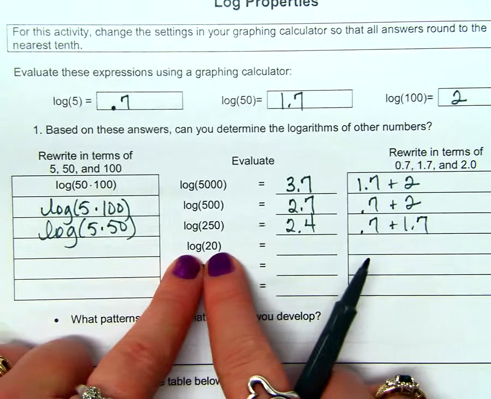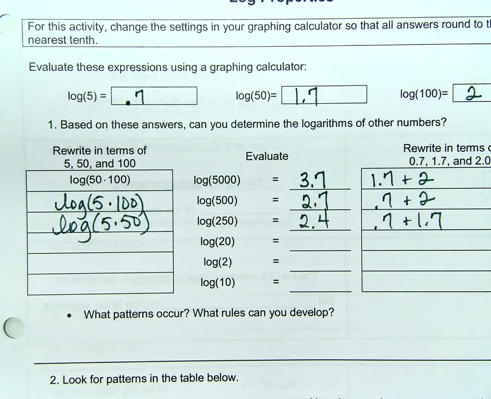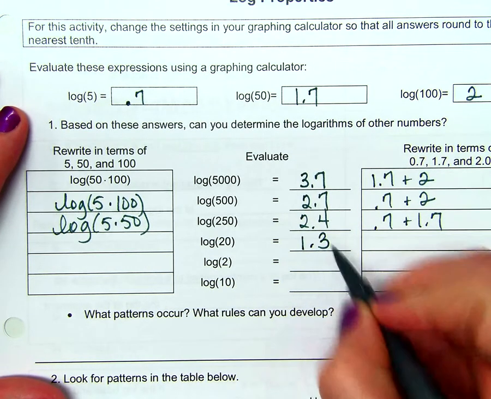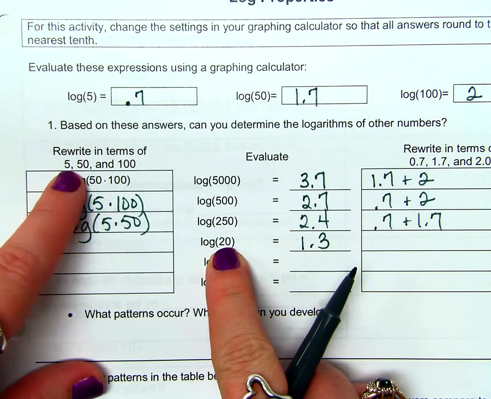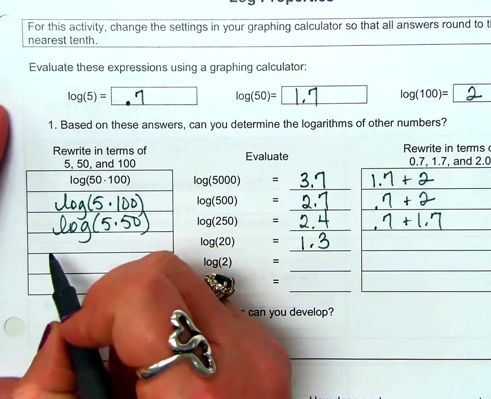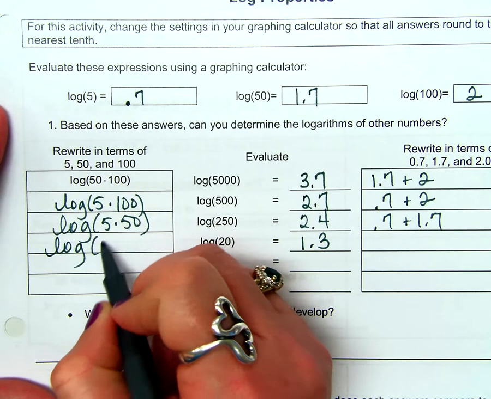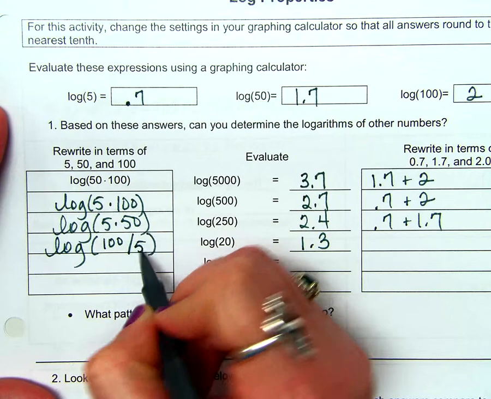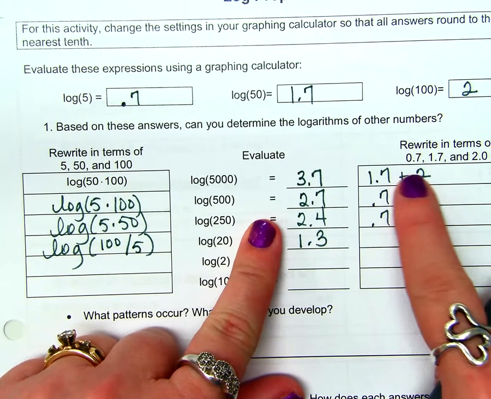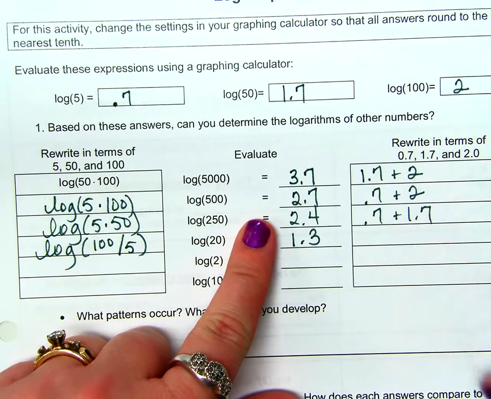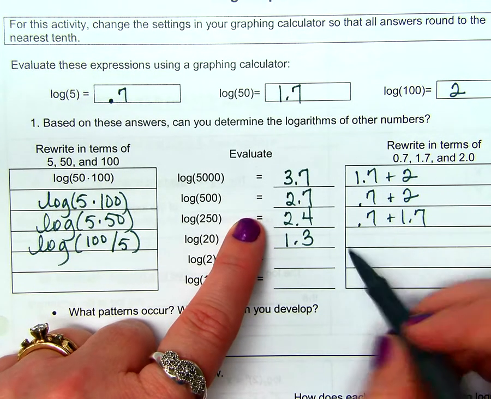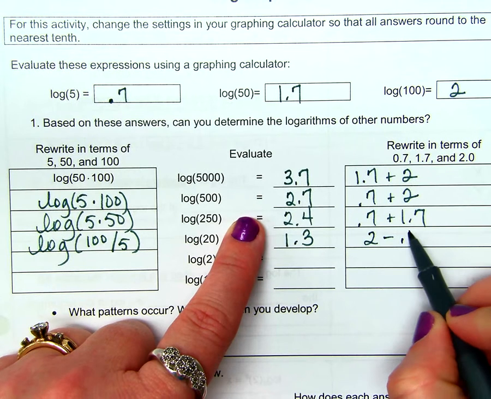What about log of 20? Say again? 1.3. How could I rewrite log of 20 using those three numbers? Very good. 100 divided by 5. Isn't that 20? Okay. How could I rewrite 1.3 as something to do with these three numbers? Yeah. 2 minus 0.7, right?